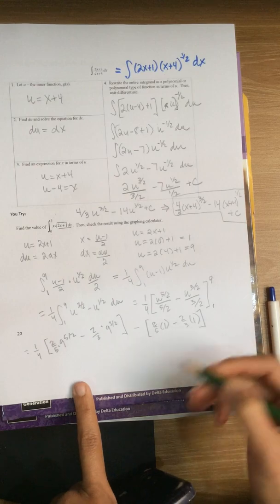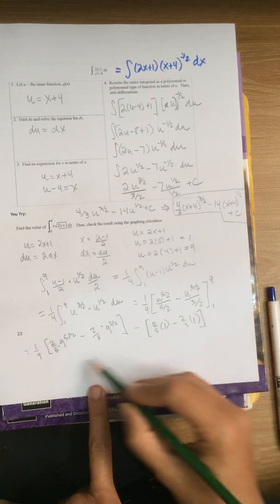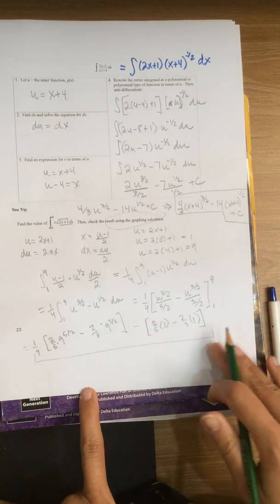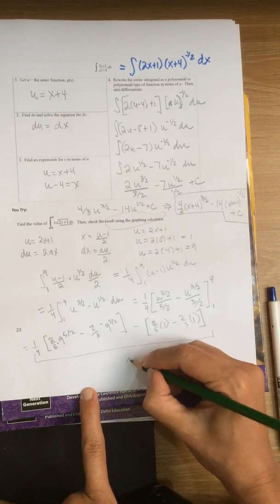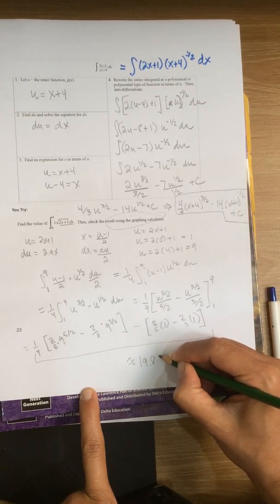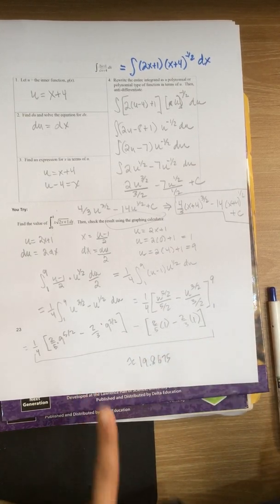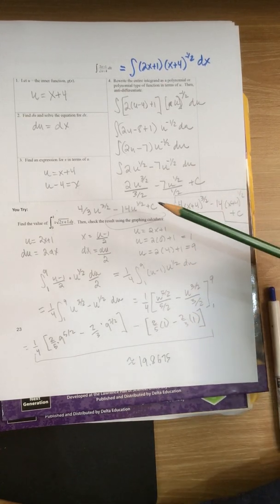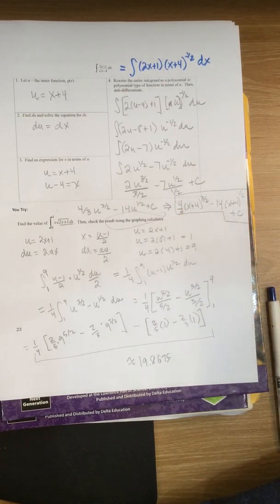So when we plug all that in, you can do this in your calculator, right? This is like you check the result using the graphing calculator. You end up with about 19.8675. So you can plug that in to check. So really the only new learning for this last example is changing the bounds in terms of u. All right, I might record one more example after this, but I'll see you next time.